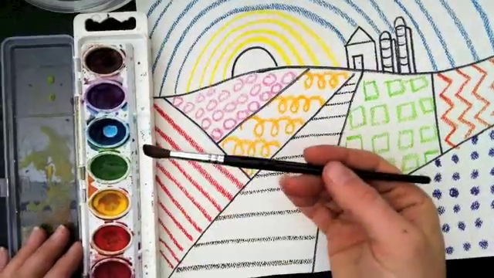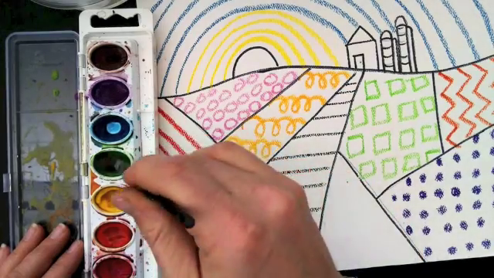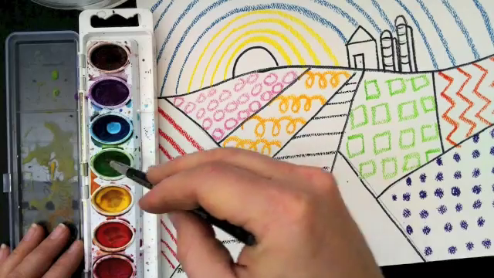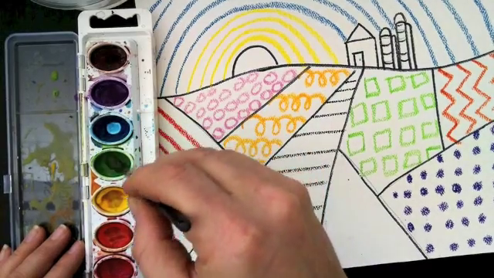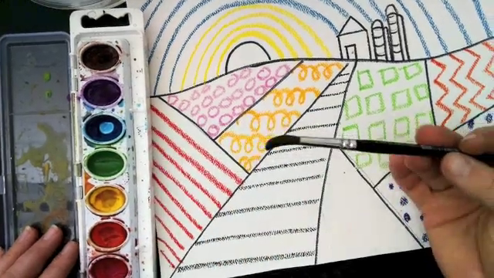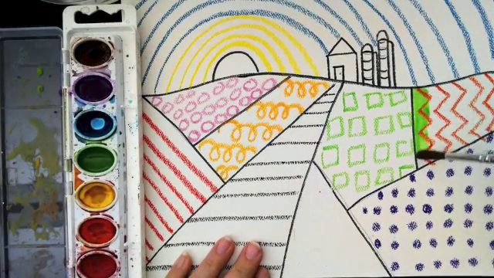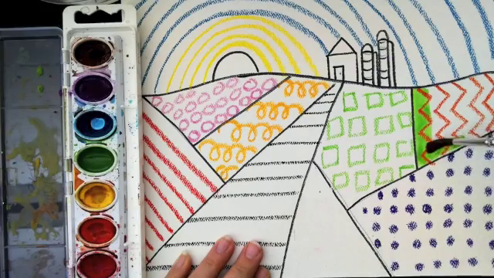Now I'm going to load my brush. That means that I'm going to take my brush and put it into the paint, swirling it around gently, of course, until I have lots of paint on my brush itself. Then I'm going to go into one of my sections and paint. Oh, I love it. It's almost like magic.